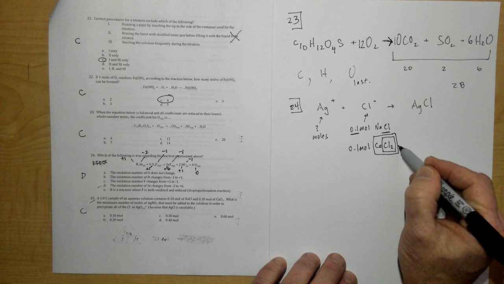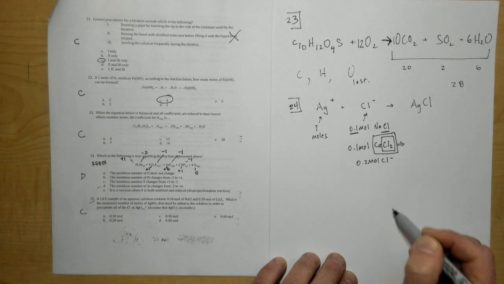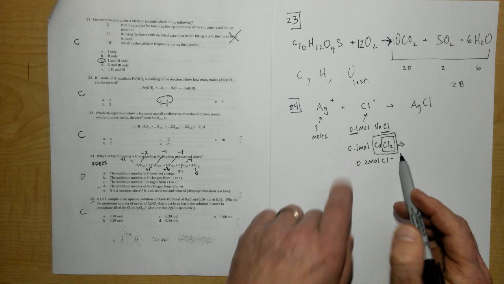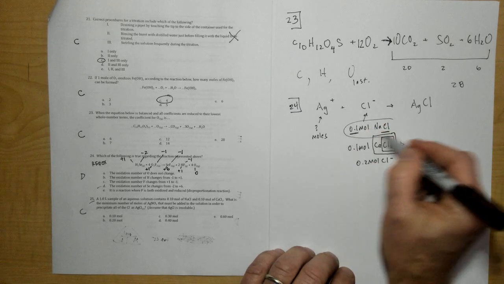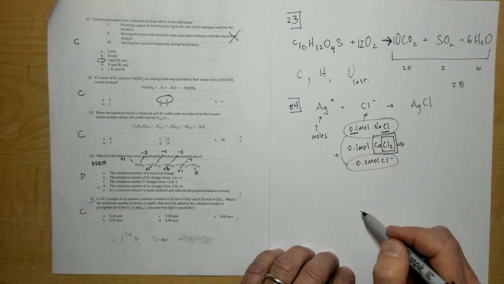And so technically, this is going to give us 0.2 moles of Cl minus, because there's a 2 right here, and it tells us it's 0.1 of CaCl2. And so our total moles of Cl minus are these two added together to start with.